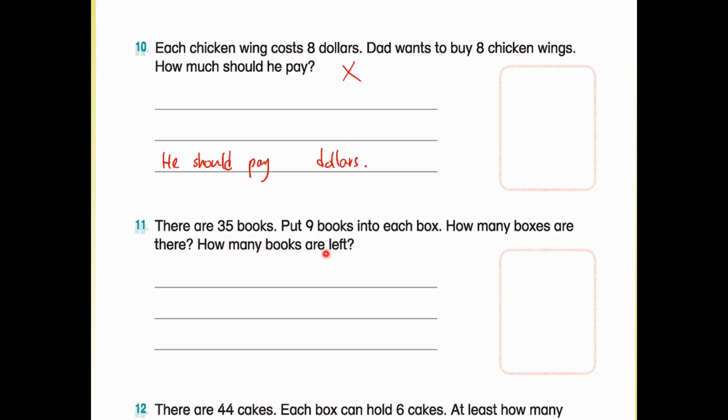So be really careful to recognize which questions are asking just for the simple calculation. So for the number of boxes, you answer with the quotient, and for how many books are left, you answer by telling the remainder.